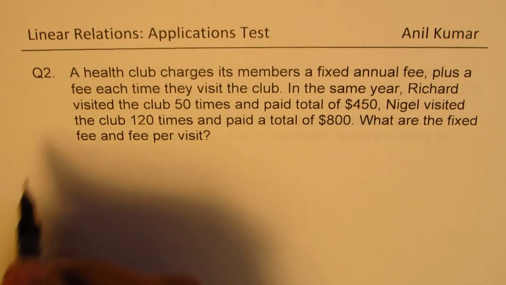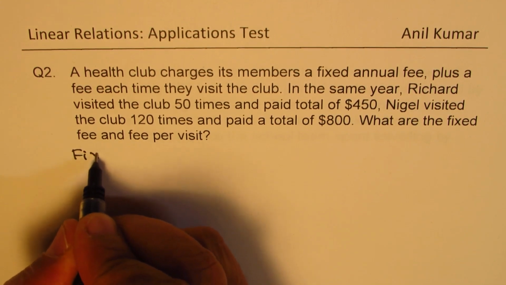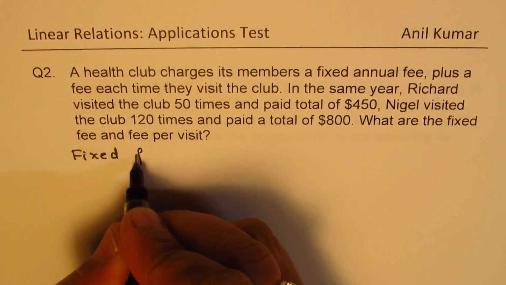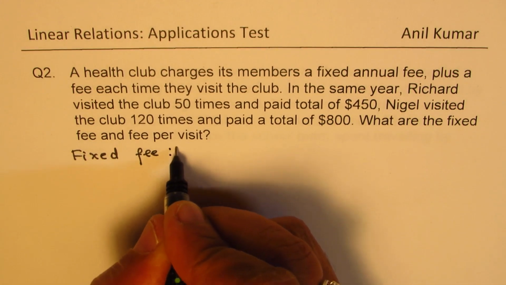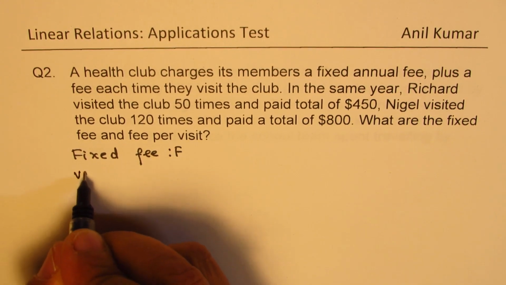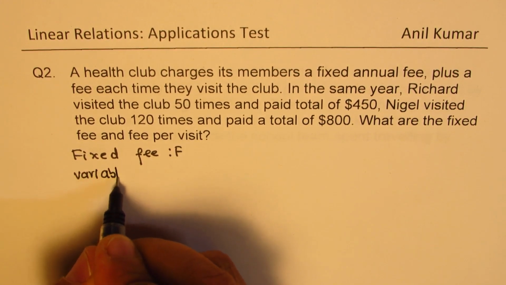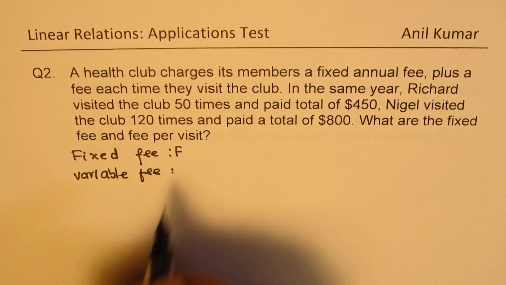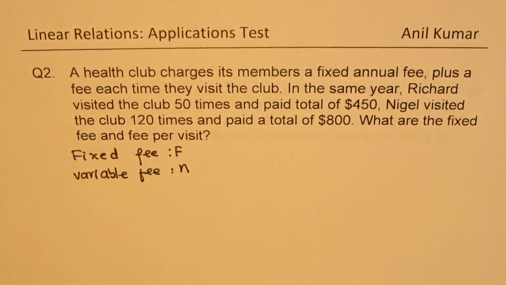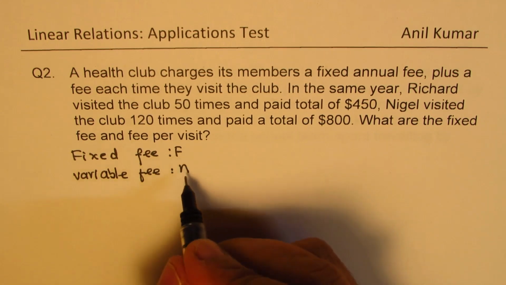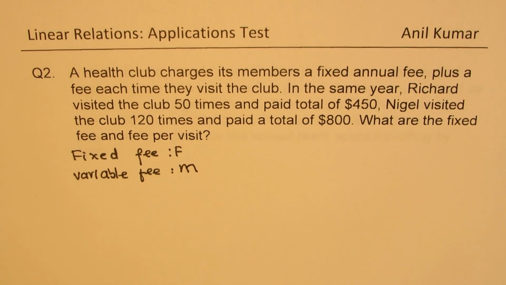So let's define our variables. We say fixed fee, let it be f, and the variable fee, where the number of times you are going is n. So the variable fee will be a rate, we call this m, right?